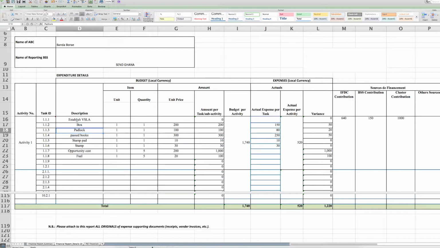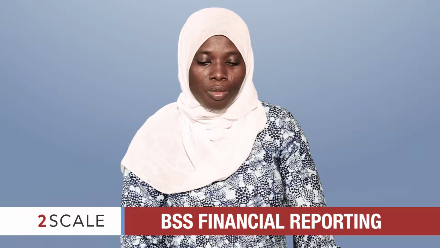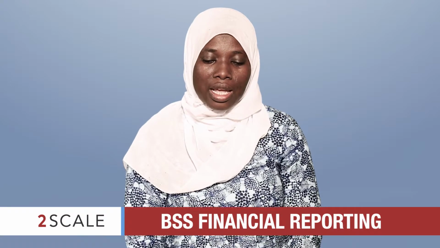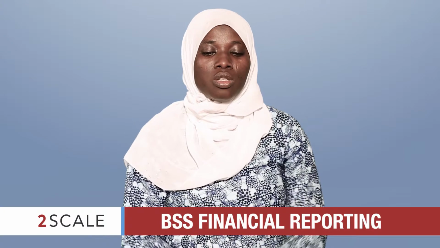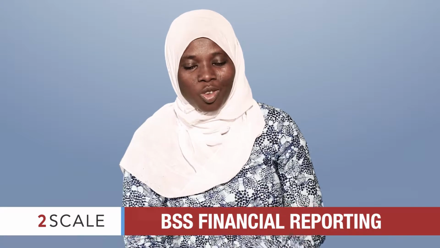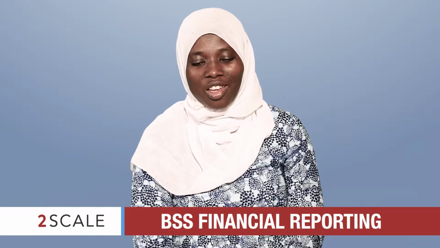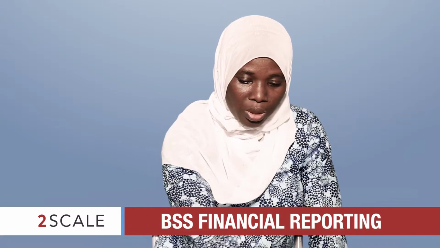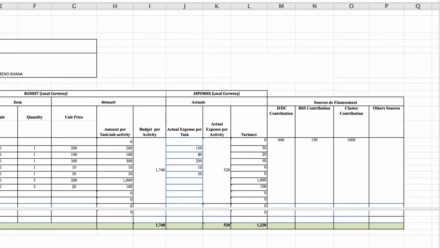When you get to the various sources of financing, you go to the cluster portion. In most instances, clusters end up contributing whatever they had pledged to contribute. Most often, they don't contribute more than that. So you pick the value that they pledged to contribute for this particular activity and record it under the cluster contribution column.